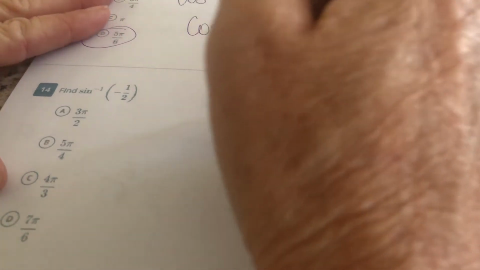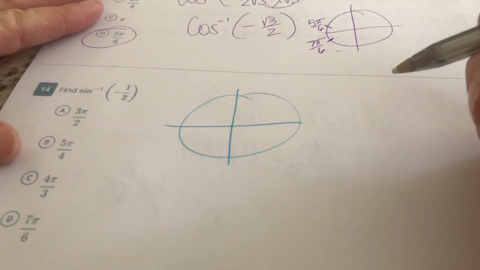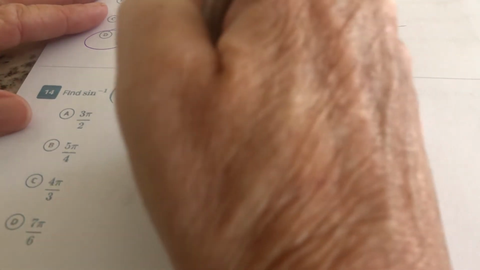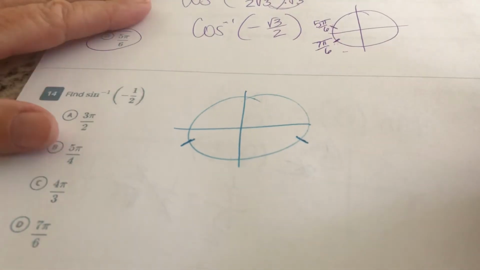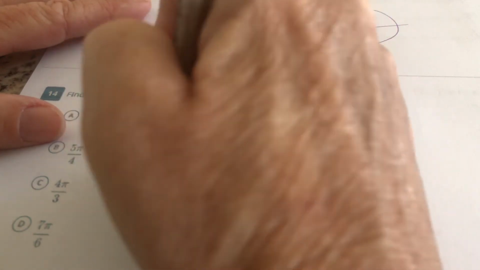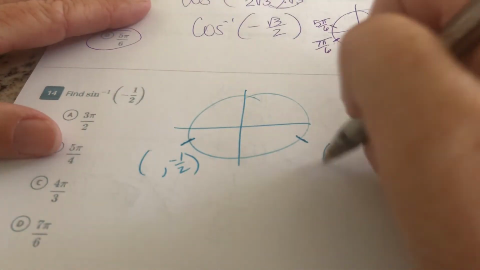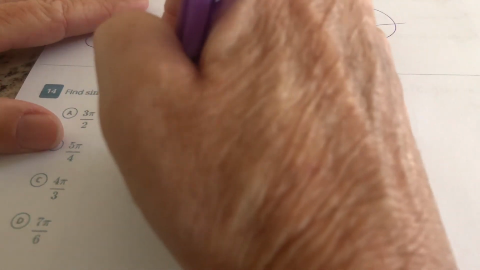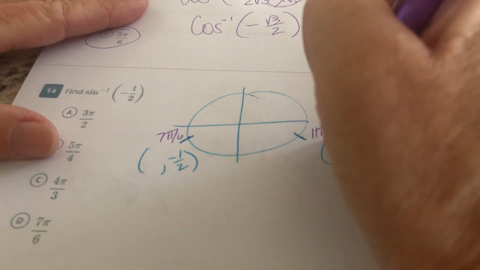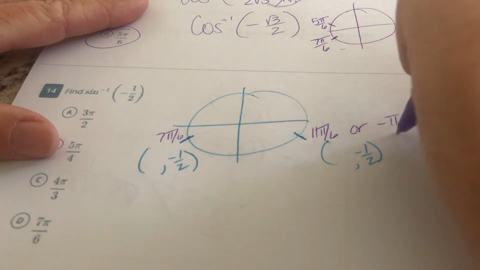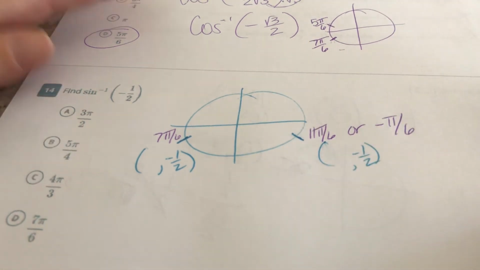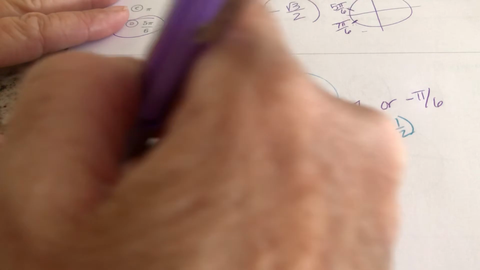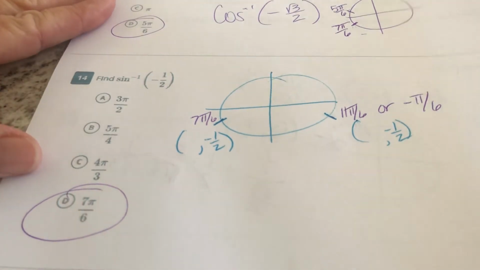All right, inverse sine. Where is sine -1/2? Sine is the y value. So the two choices are down here. And because that's where sine is a -1/2. So we could go all the way around to here, which would be 7 pi over 6. We could come all the way around to here, which is either 11 pi over 6 or -pi over 6. And the answer choice that is available to us that works is D.